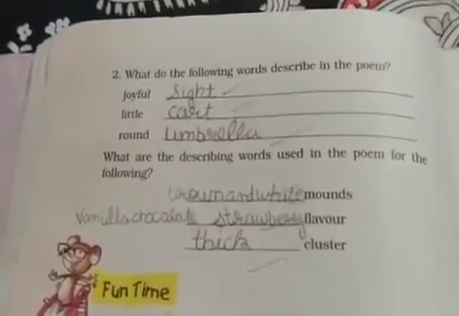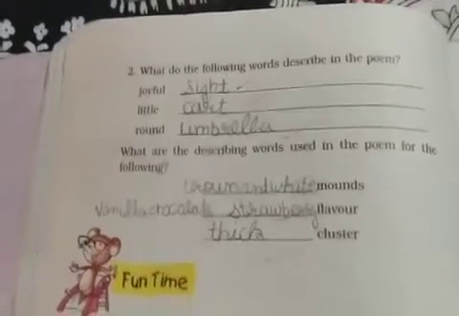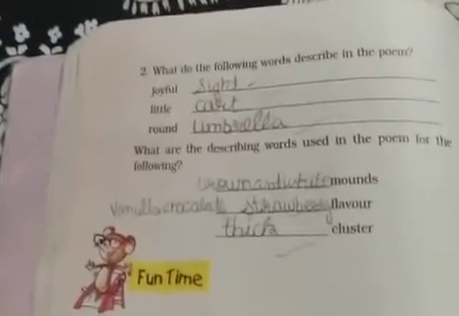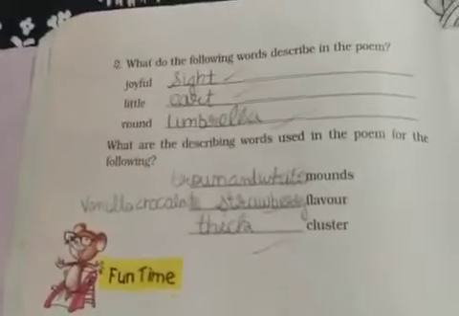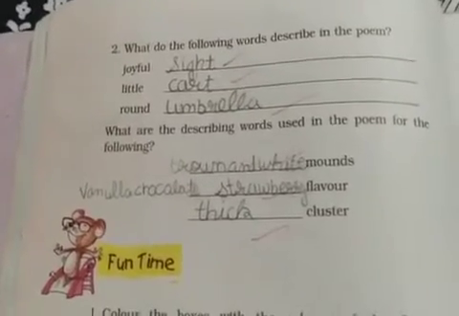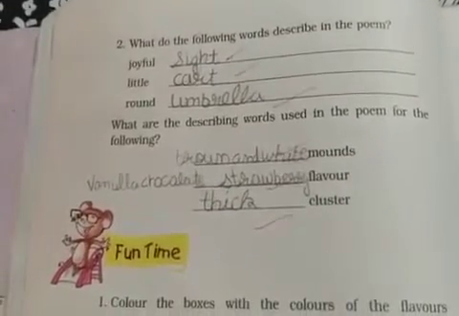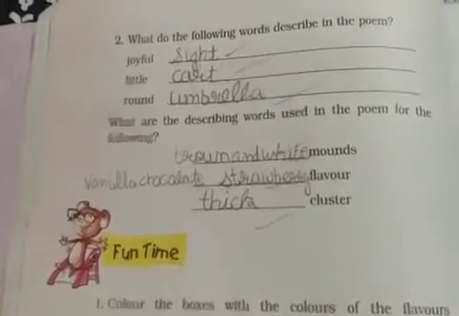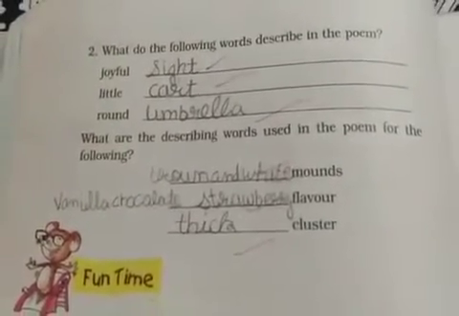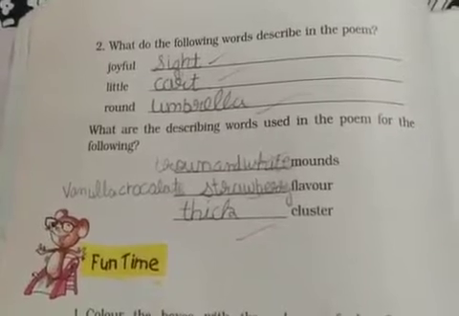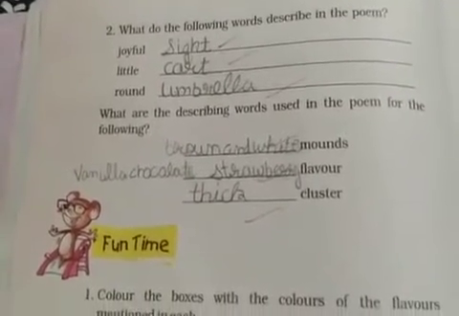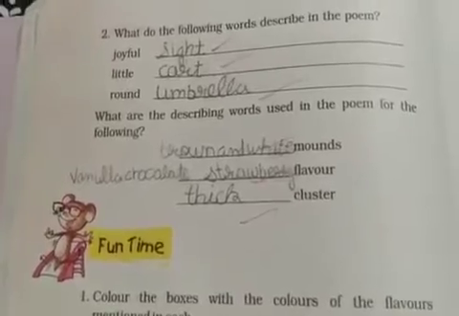Okay. Then come to the next point. Over here, what is written? What do the following words describe in the poem? Up, you have to fill. If you have read the poem, then you will come to know what these words are used for. Joyful. What is joyful? Happy. Happiness. What? In the ice cream cart, you can see the sight. Joyful sight. Because these two children come around the ice cream seller, and they are over there.